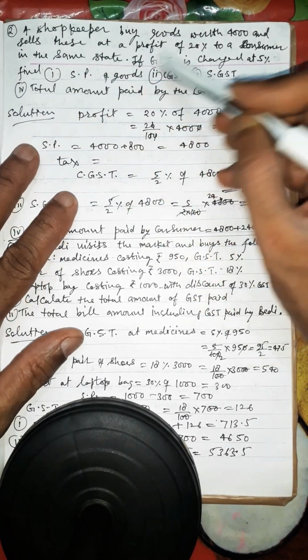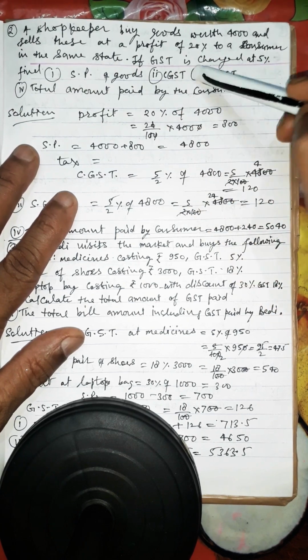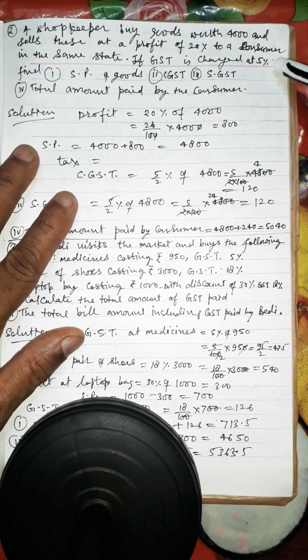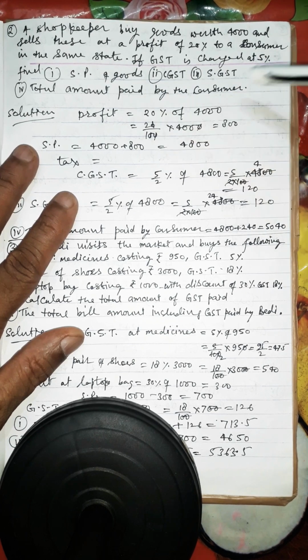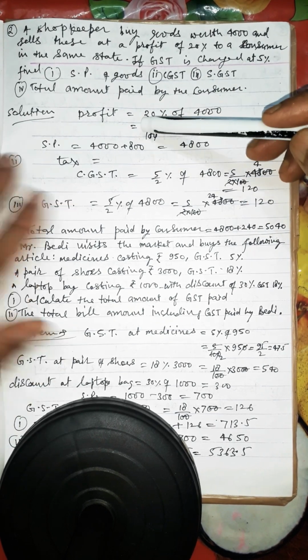Question number 2. A shopkeeper buys goods worth 4,000 and sells them at a profit of 20% to the consumer in the same state. If GST is charged at 5%, find the SP of the goods, CGST, SGST and the total amount paid by the consumer.